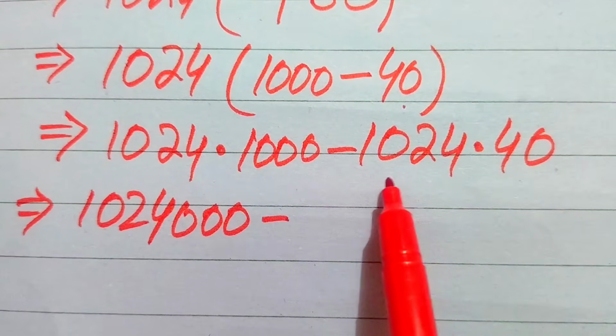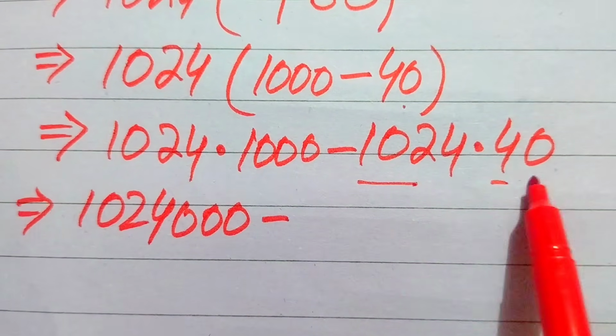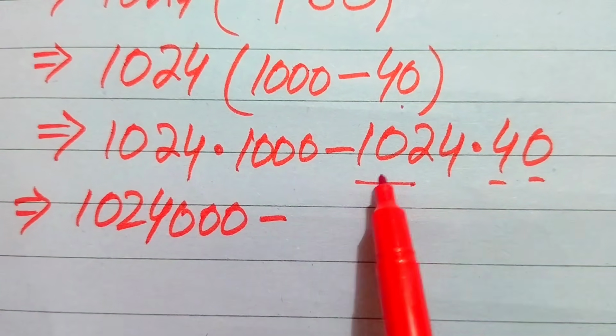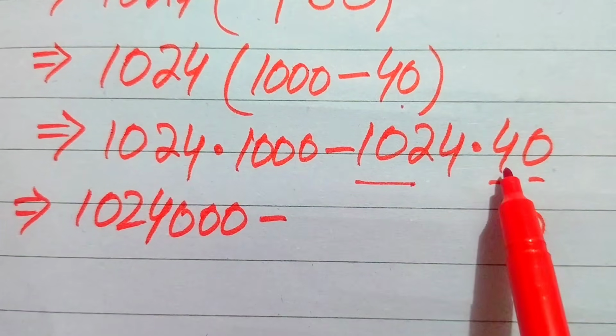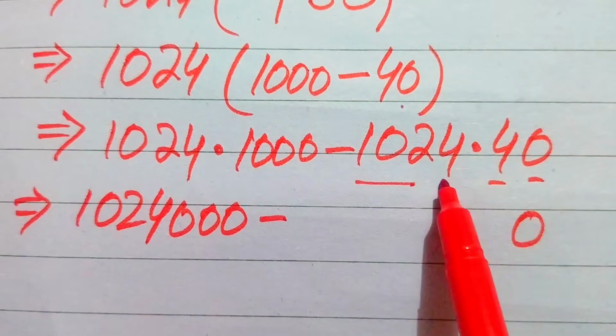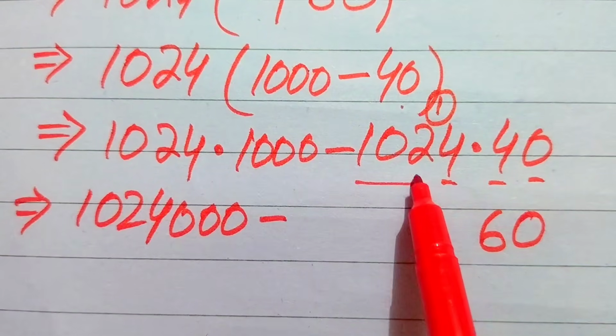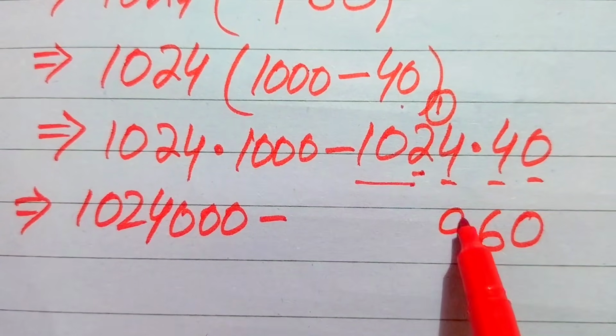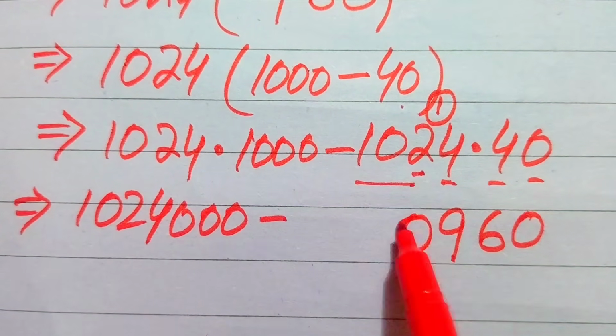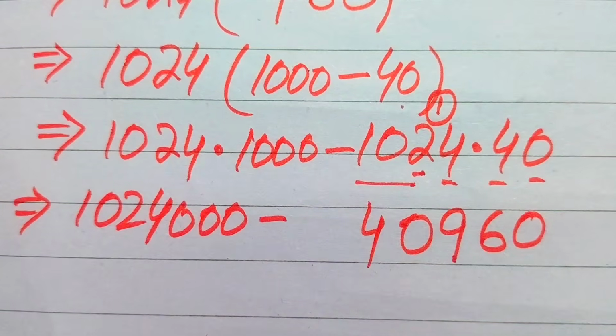Here we consider this a one-digit number and this a two-digit number. 0 times this number becomes 0, and 4 times this number: 4 4s are 16, we write 6 and carry 1, 4 2s are 8, 8 plus 1 becomes 9, 4 zeros are 0, 4 1s are 4.